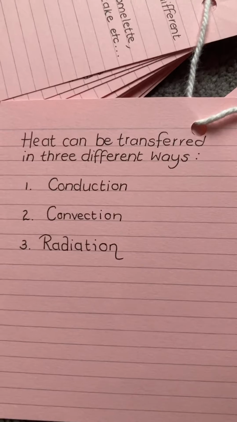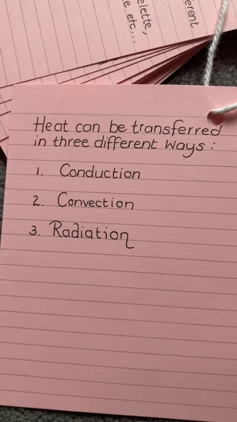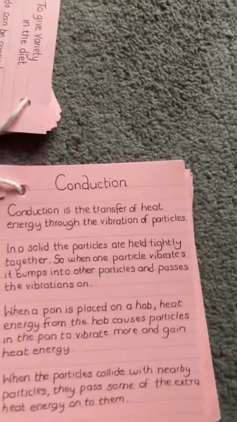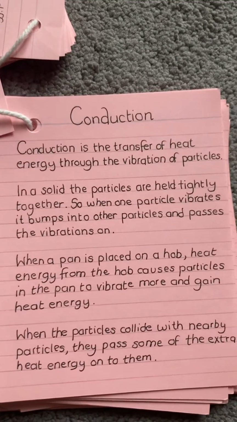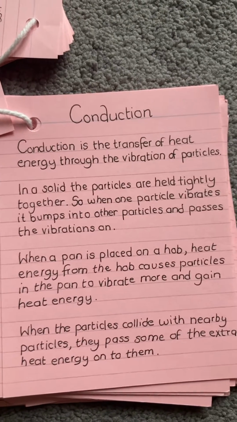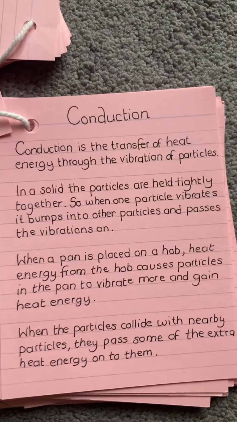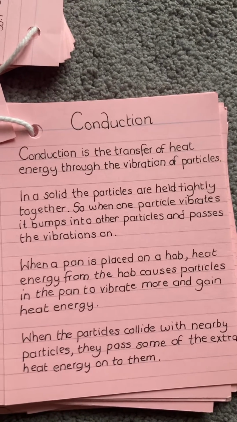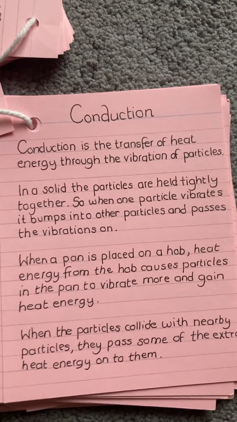Heat can be transferred in three different ways: conduction, convection, and radiation. Conduction is the transfer of heat energy through the vibration of particles. In a solid, the particles are held tightly together, so when one particle vibrates, it bumps into the other particles and passes the vibrations on.